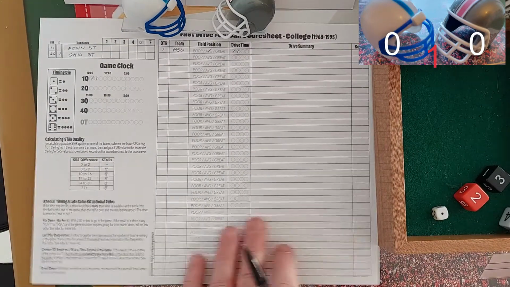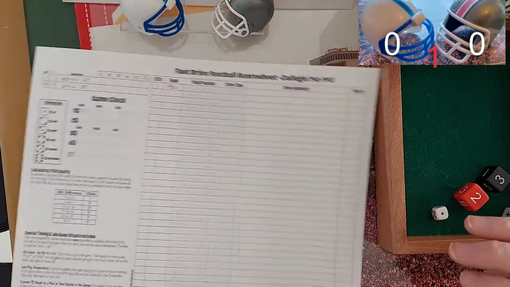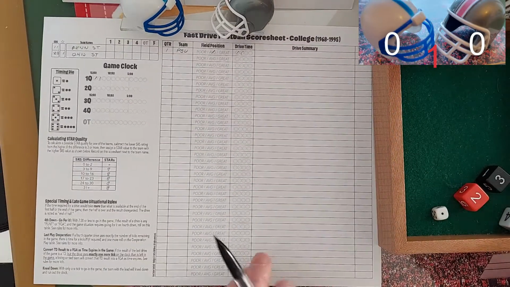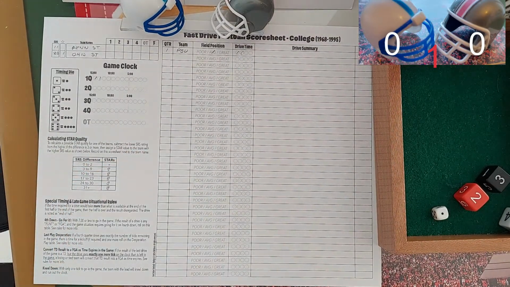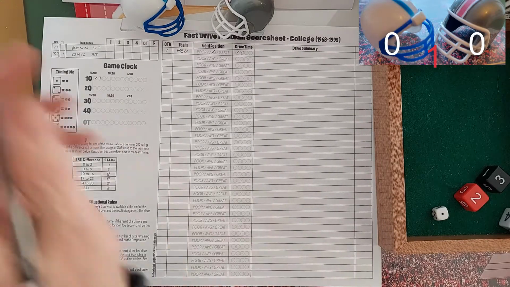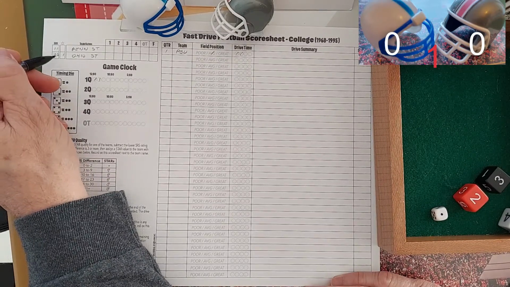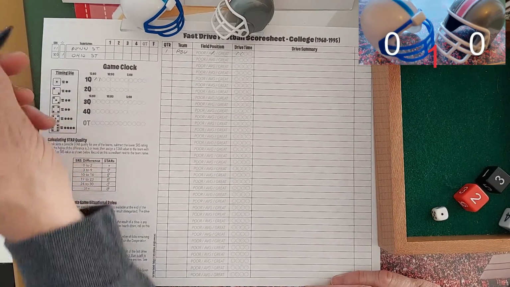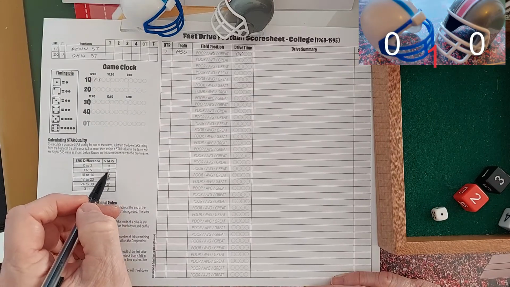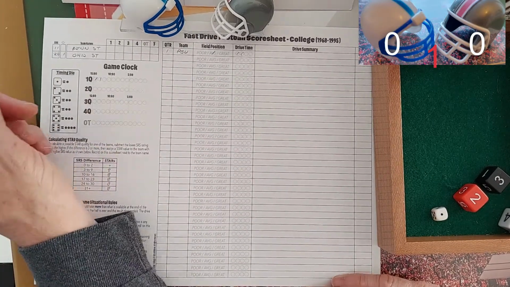And I just noticed I filled out the wrong side of the score sheet. This has 15-minute quarters, or 15-click quarters. I prefer the 12-click quarter game. Let's see. We need to talk about the SRS ratings. Ohio State's SRS rating, the star rating system, is 20. Penn State's is 11, a difference of 9, meaning Ohio State's offense and defense will be 1-star offense and defenses.